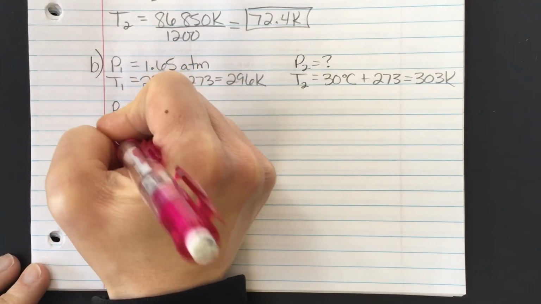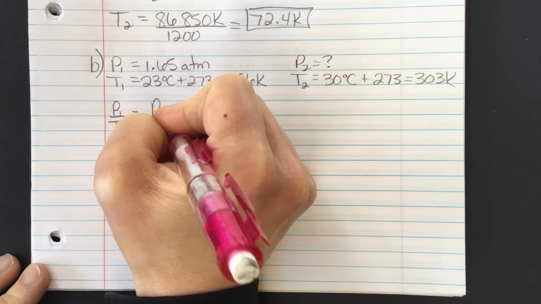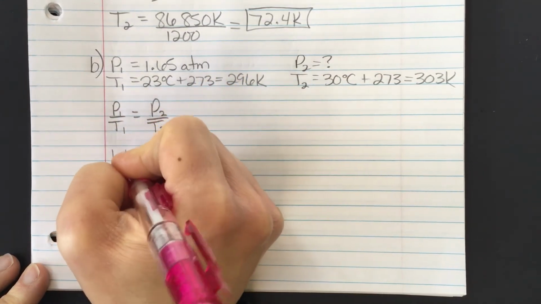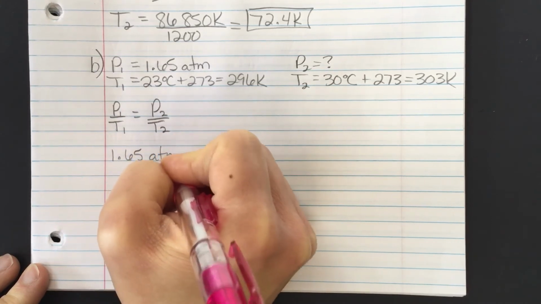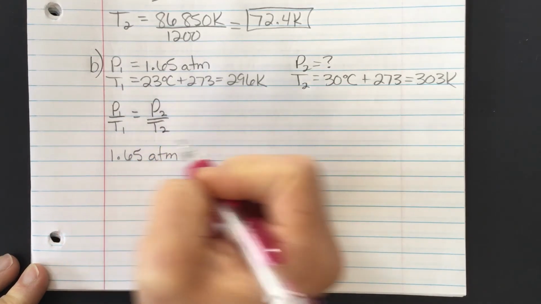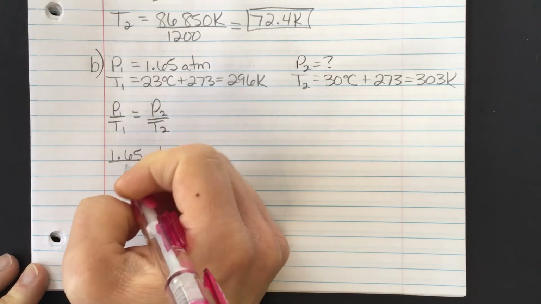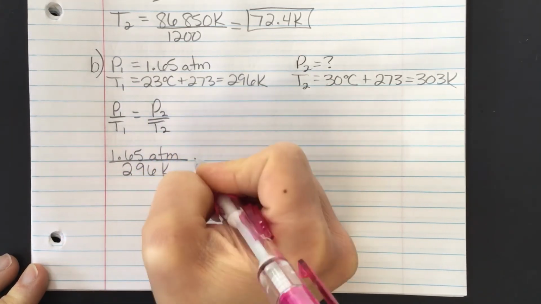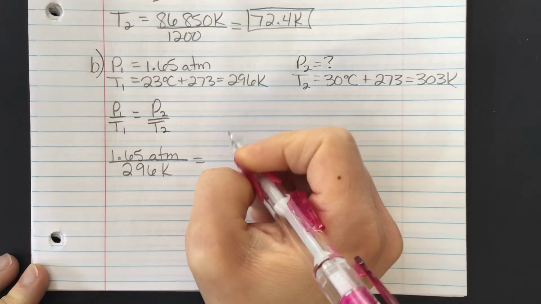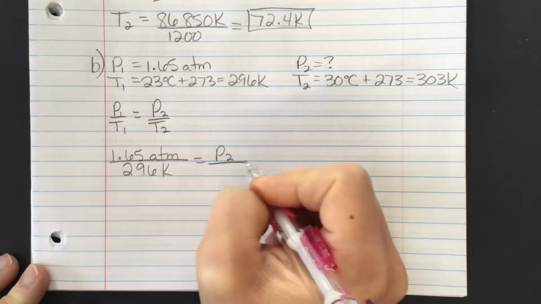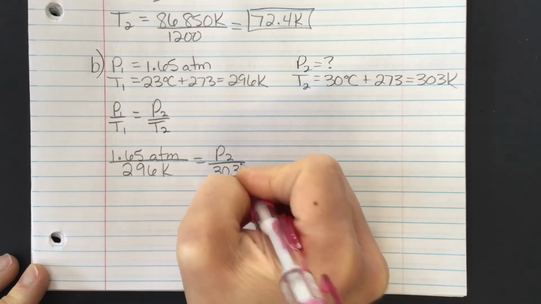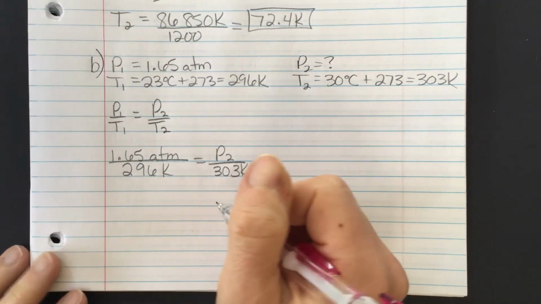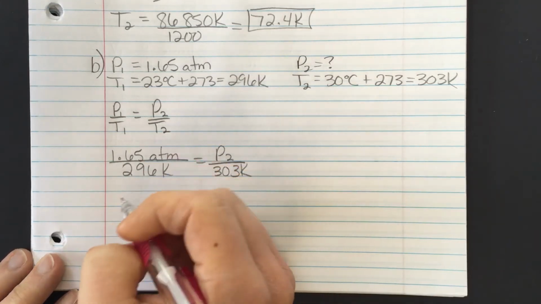So P1 over T1 equals P2 over T2. Plug in the numbers, 1.65 atmospheres over 296 Kelvin equals P2 over 303 Kelvin. Here I can multiply both sides by 303.